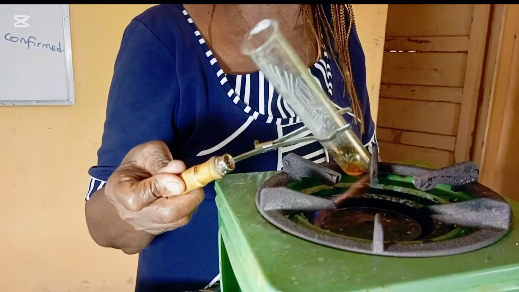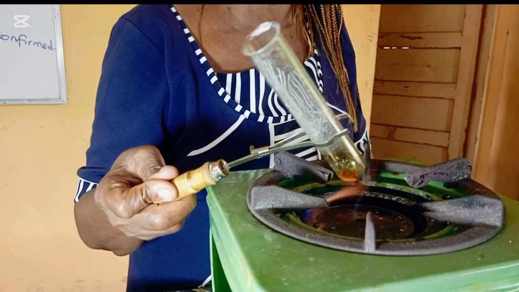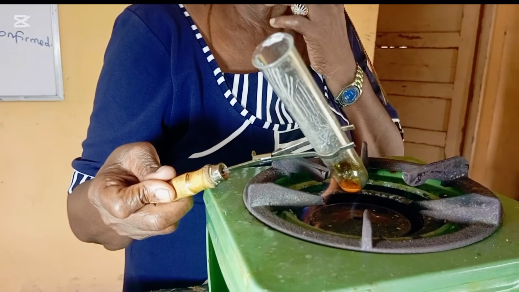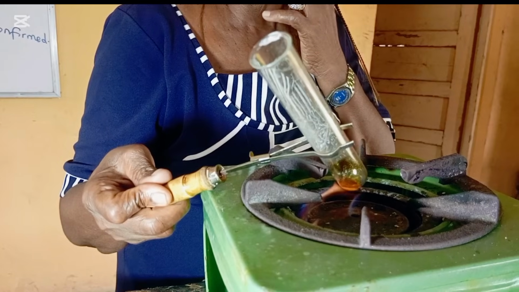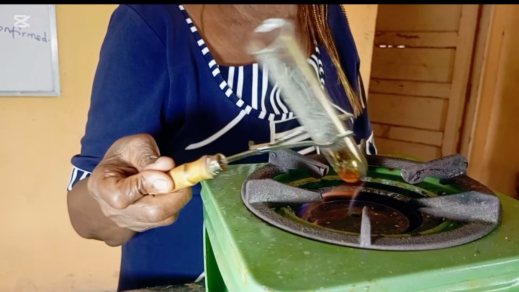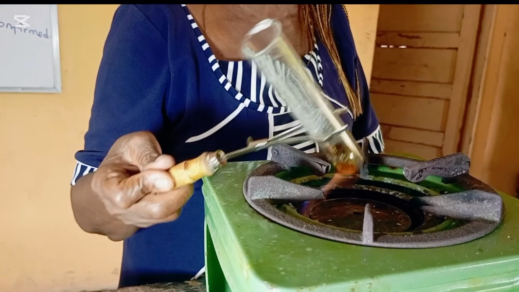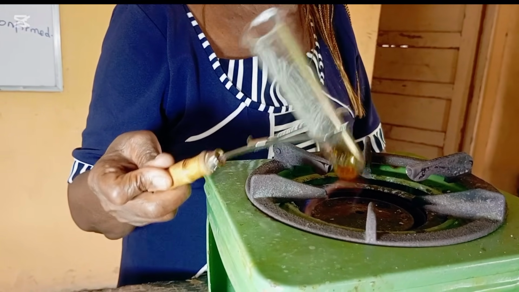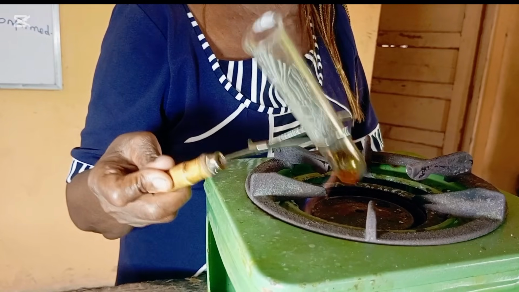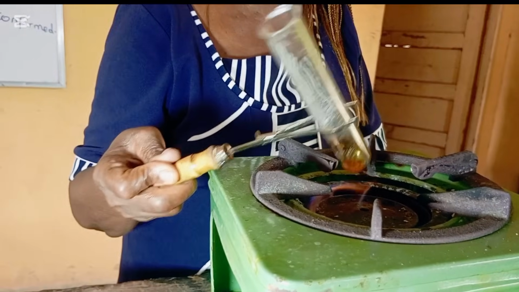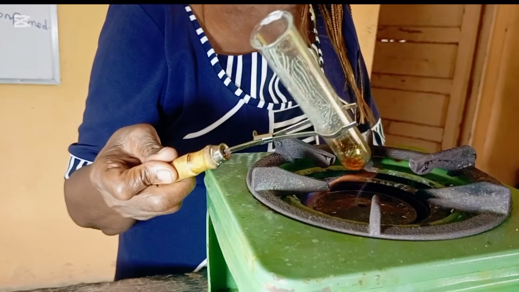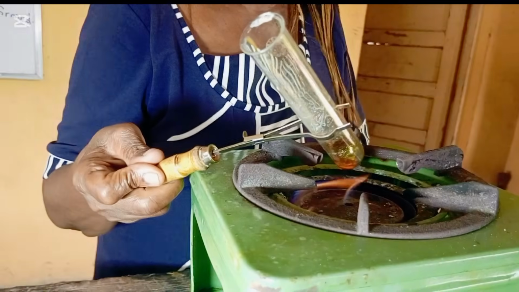Just like I earlier said, I don't have the correct litmus paper. It will change that blue litmus paper to red, meaning that the gas is acidic. And if it is confirmed with starch iodide paper, it will turn it blue-black.